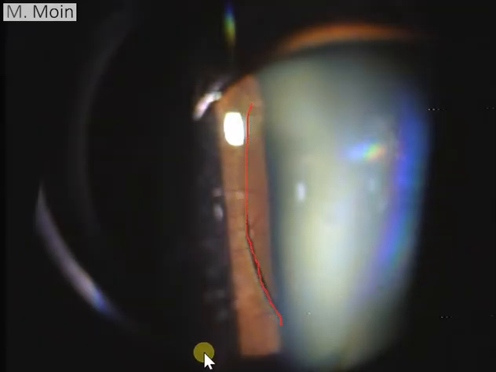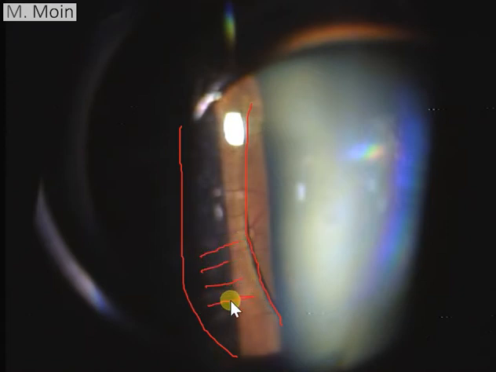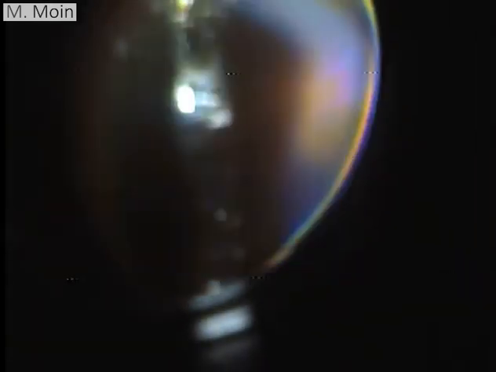If the buckle is too tight, you will get radial folds on the buckle like this. So there are no radial folds on the buckle. So the buckle height is adequate, and some people might say it's a moderate amount of buckle height. If you give too much height, then you will get these radial folds. And if you get too much buckle height, then sometimes the eye will become myopic because of the high buckle, and sometimes it will compress on the vortex vein and it can produce anterior segment ischemia as well.